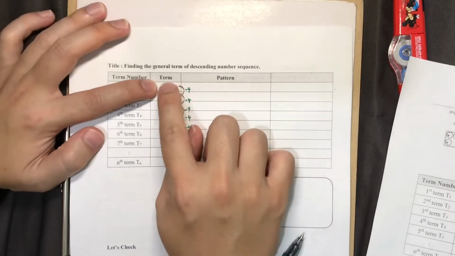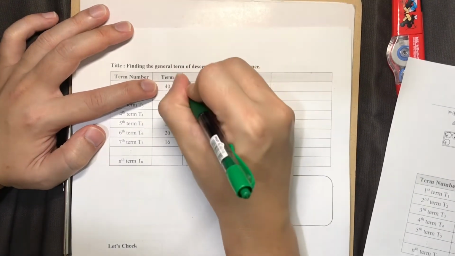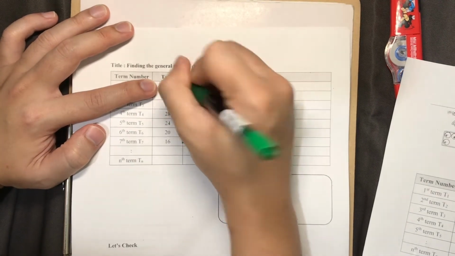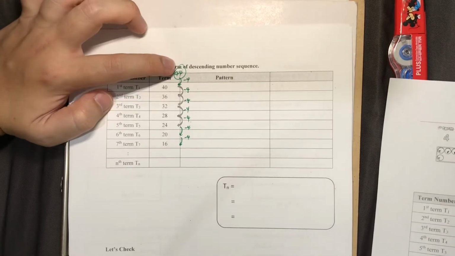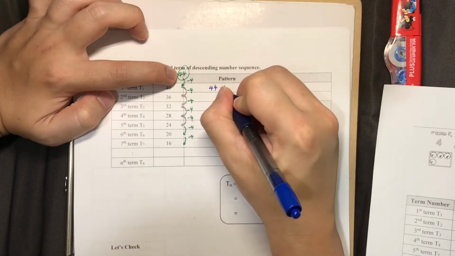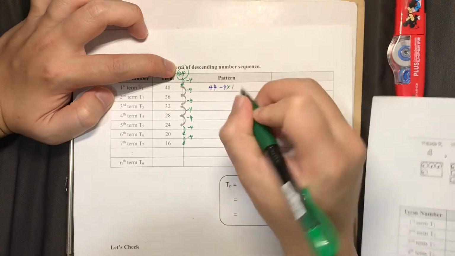So now it is 40, right? So what is the term before 40? What number minus 4 will give you 40? The answer is 44, because 44 minus 4 gives you 40, correct? So we need to start from the term before the first. So we start with 44, and then we minus 4 to get 40, one time.